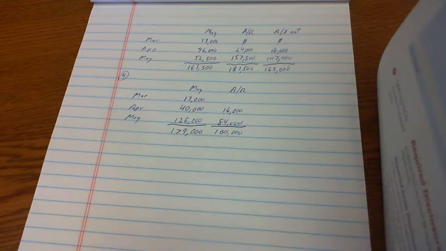And so it just becomes a timing issue and what's your cost of capital and those sorts of things that make it kind of interesting. All right, so that concludes this exercise, and we will move on to another one.